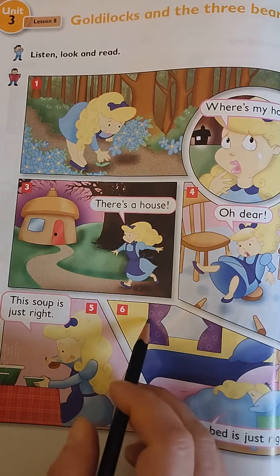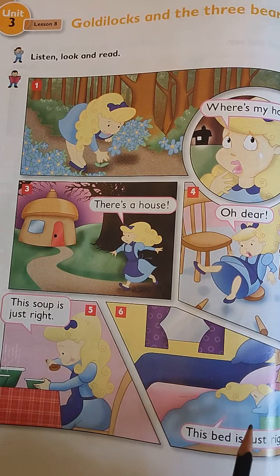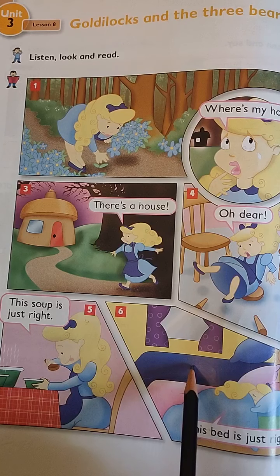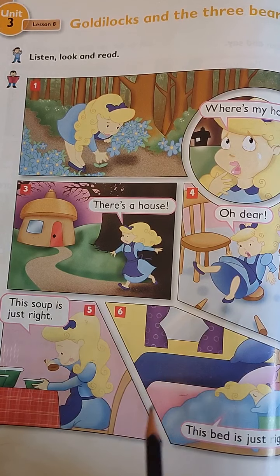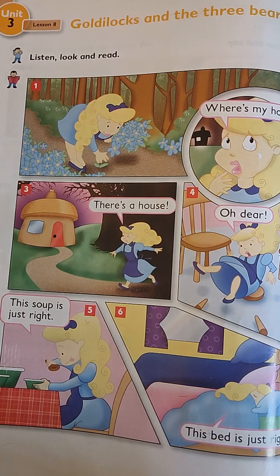So picture 6, Goldilocks is now very tired. She goes to the bedroom. There are 3 beds. A big bed, middle-sized bed and a small bed. She sits on the big bed.